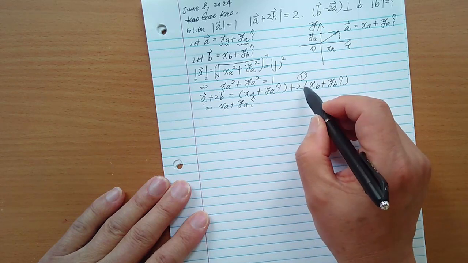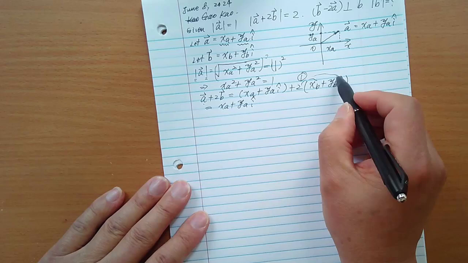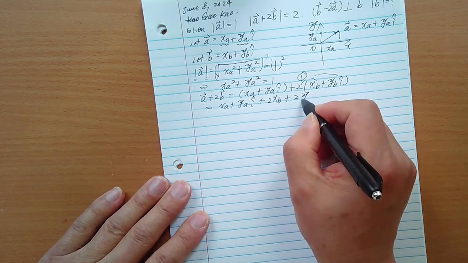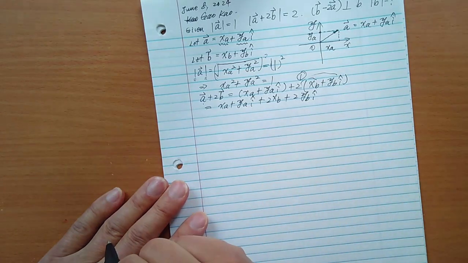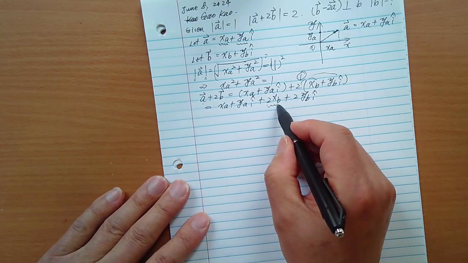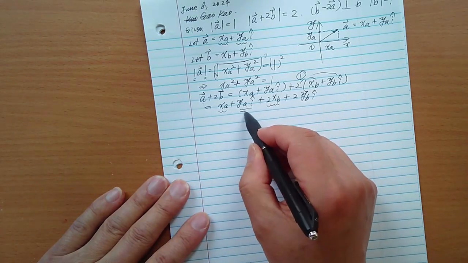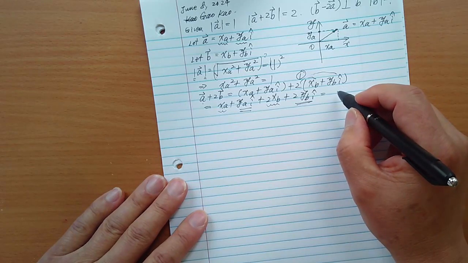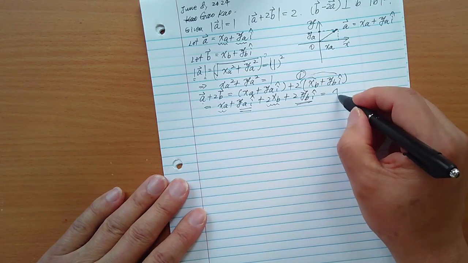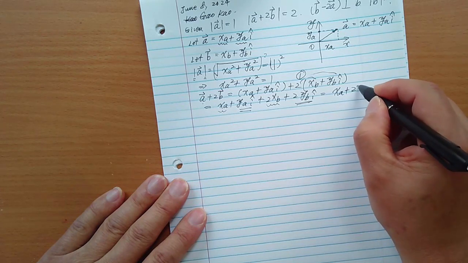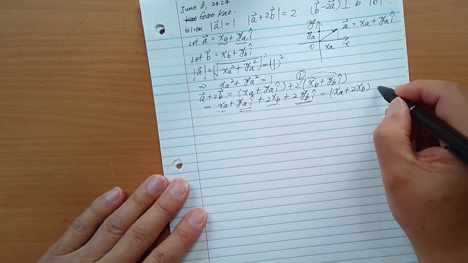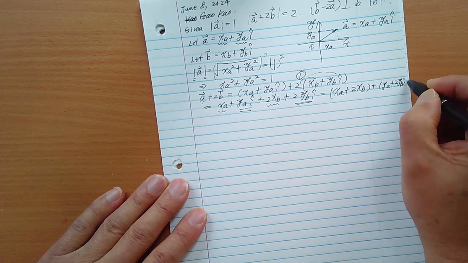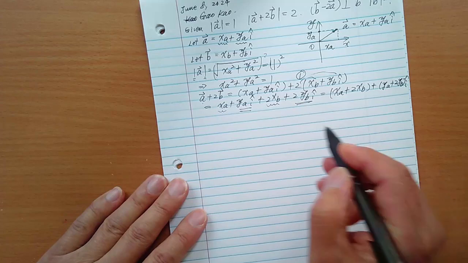We use the distributive law, right? We will get 2XB plus 2YB i. Then we combine the like terms together. We will have XA plus 2XB plus YA plus 2YB i, like that.